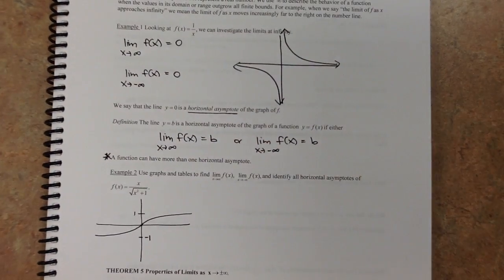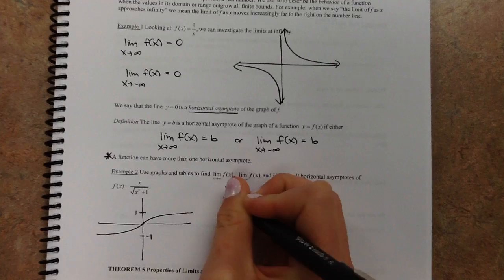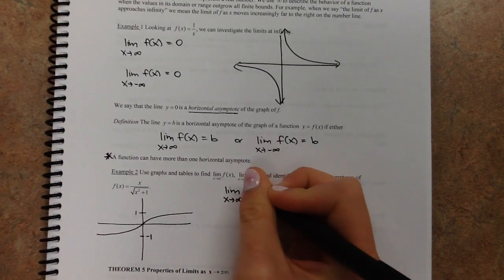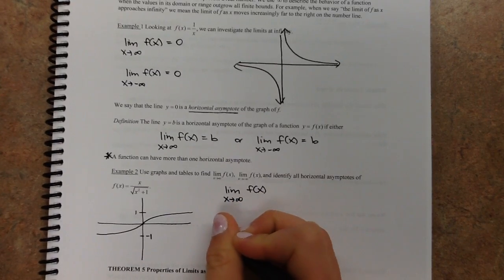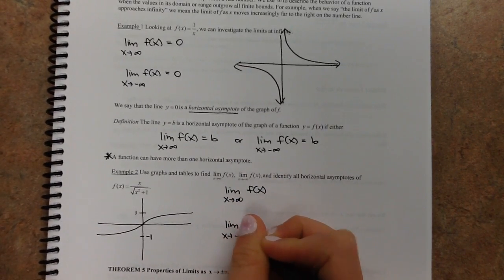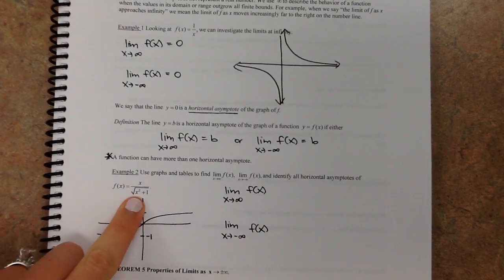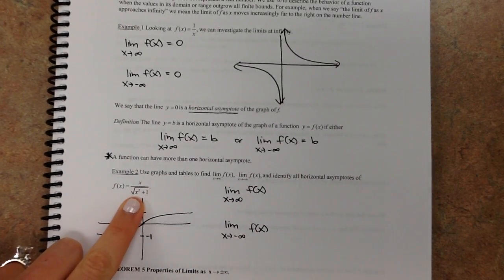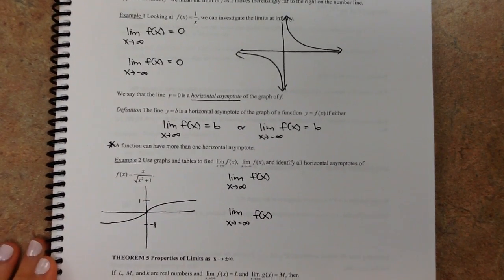Okay, so now here's the little trick I want to show you. Let's write these out. The limit as x approaches infinity of f of x, and then the limit as x approaches negative infinity. Okay, so this denominator is super, super important. And we're going to get into this a little bit more in the second half of the lesson.